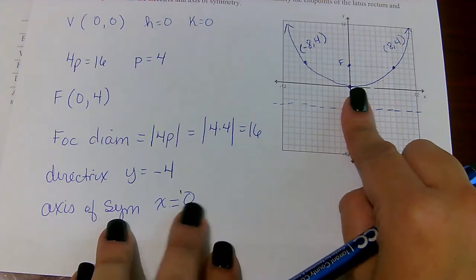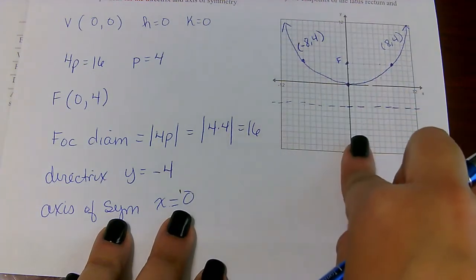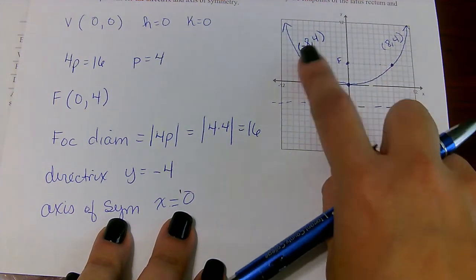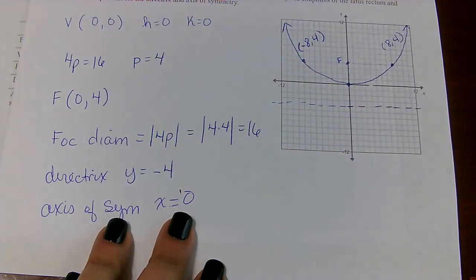So our axis of symmetry is on the y-axis, and if we fold this in half, you will see that these 2 points will definitely meet.